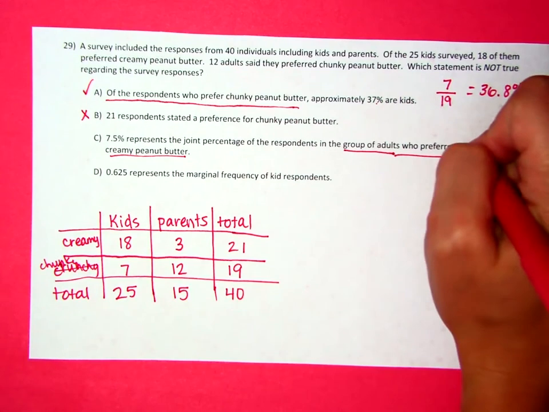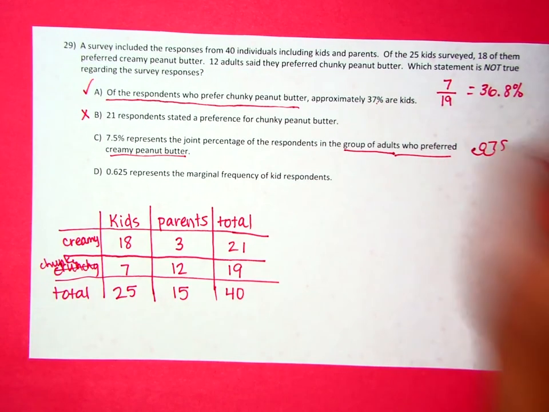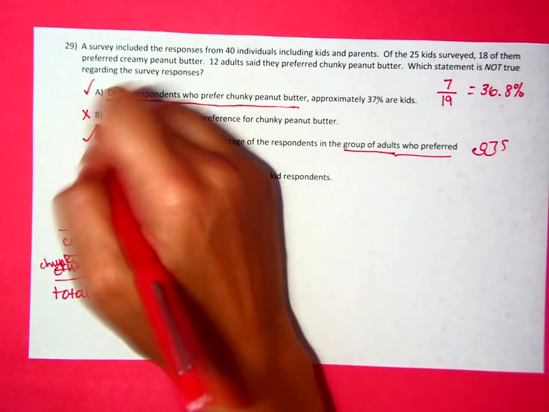Wow, I'm having a problem here. So let's do this. Move that decimal twice. So 7.5% matches. Sorry about that.